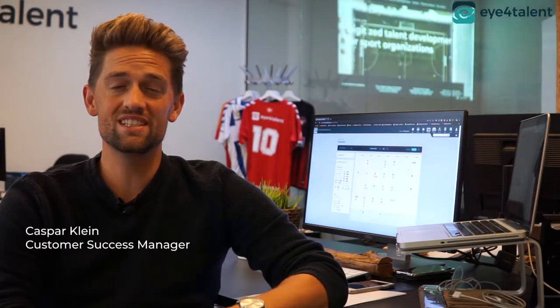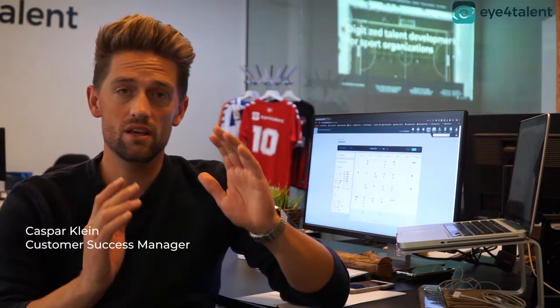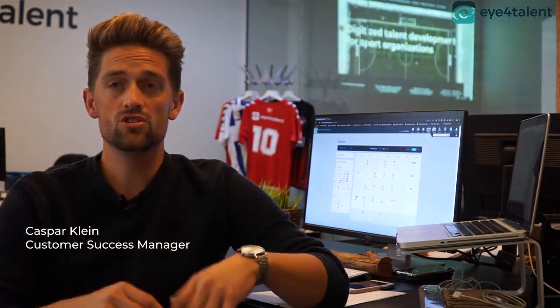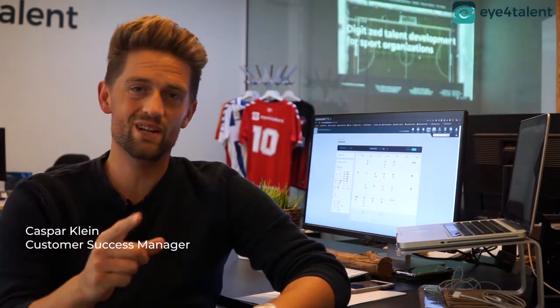Hi, and welcome to this instructed tour of the 4Scout product, app and web application, where I'll give you a thorough guide of the platform so you can start scouting with 4Scout right away.